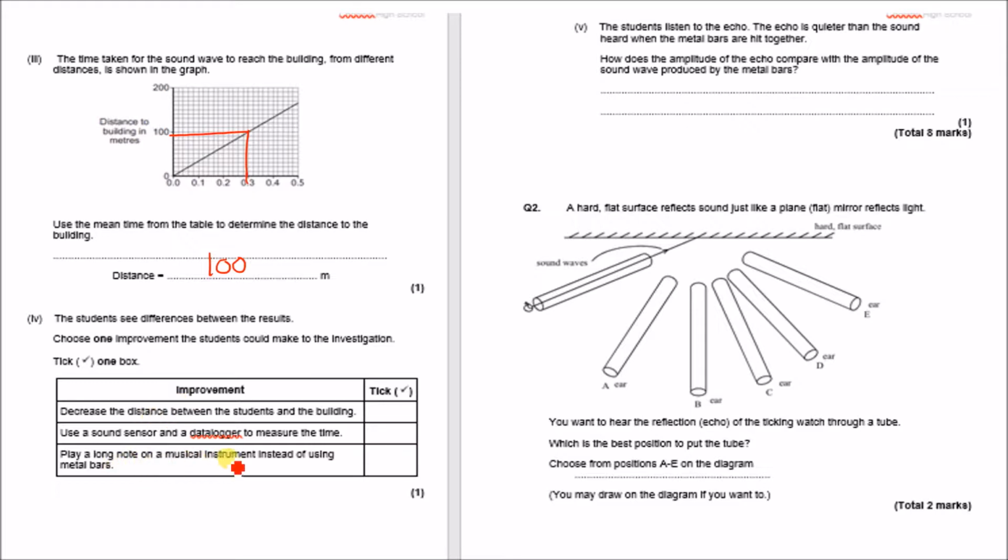Playing a long note on a musical instrument instead of using metal bars, well, that's not going to make much difference at all. So we need to use a data logger.